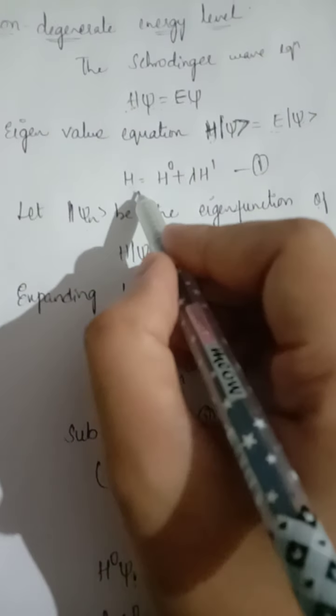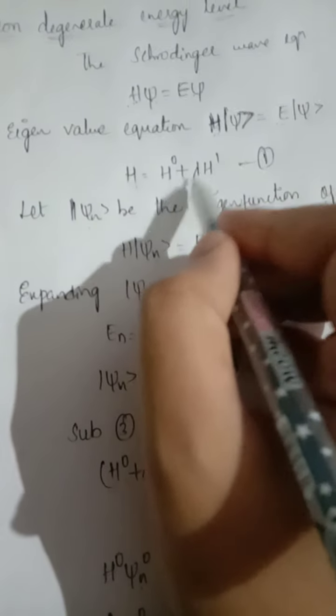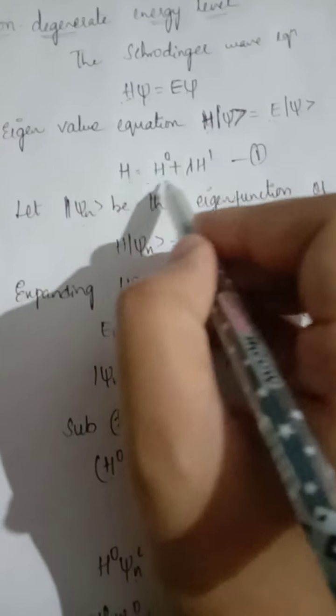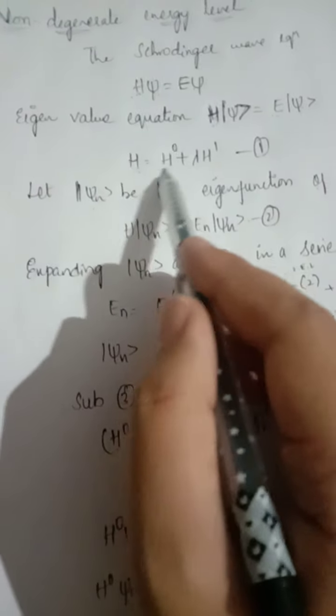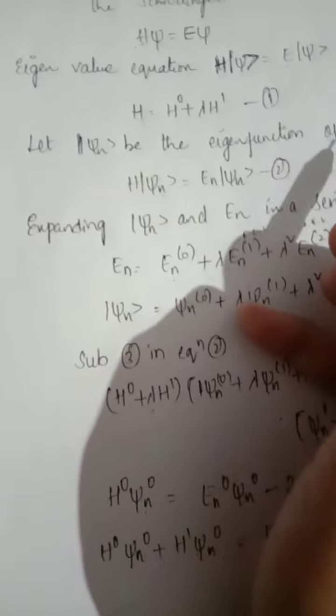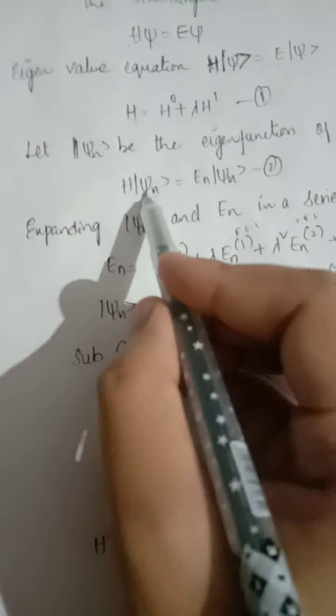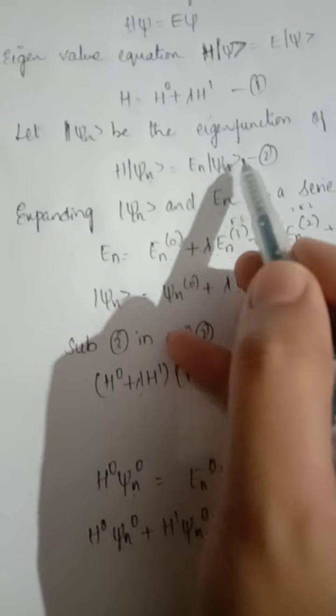So we know that the total Hamiltonian is given as H equals H naught plus lambda H dash. We know H naught is the unperturbed term and H dash is the perturbed term. So this equation we have derived already. We discussed this. Next, we are writing the ket of psi n as the eigenfunction of H with eigenvalue En. We can write this equation as H of psi n equals En ket of psi n.